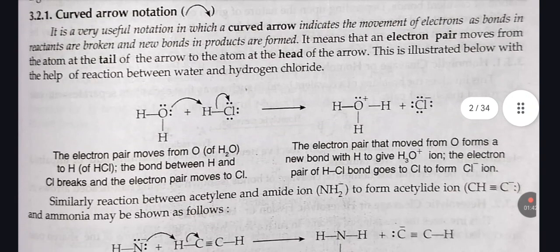Curved arrow notation. It is a very important notation in which a curved arrow indicates the movement of electrons as bonds in reactants are broken and new bonds are formed. It means that an electron pair moves from the atom at the tail of the arrow to the atom at the head of the arrow.